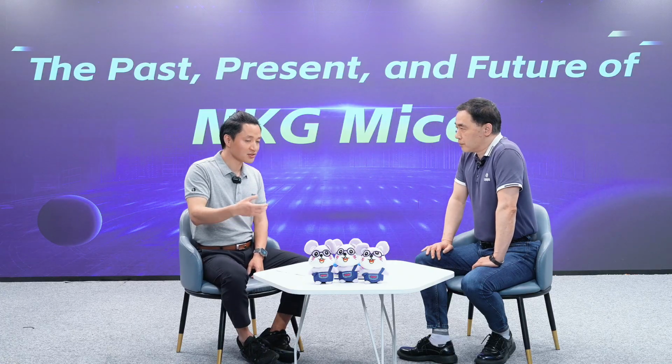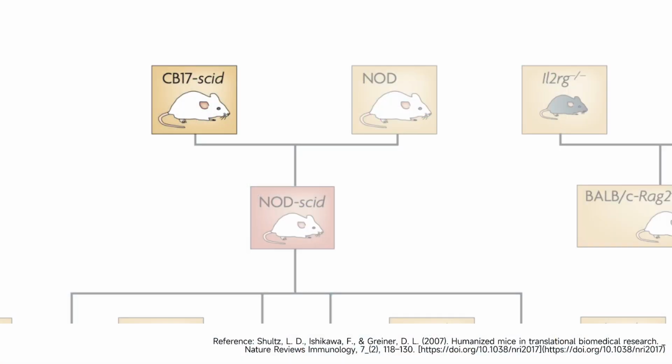Okay. And at that time, people did not have the genetic engineering tools as much as we have today. So one way people tried to study the mutation was by putting the mutation onto different strain backgrounds. Accidentally, when they put the scid mutation on the NOD background, it turned out it actually works better than the CB17 in two different ways.